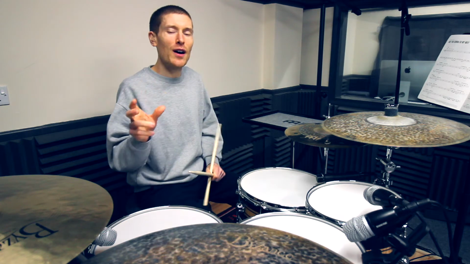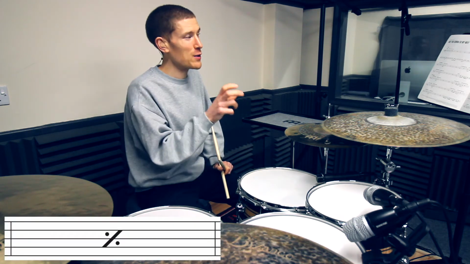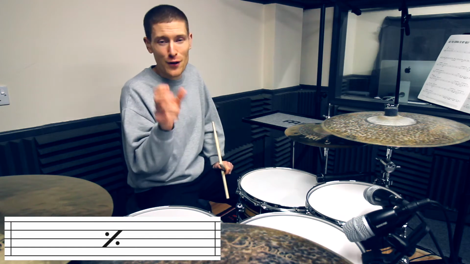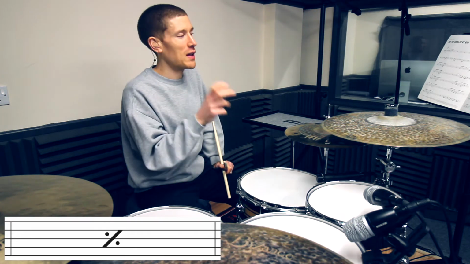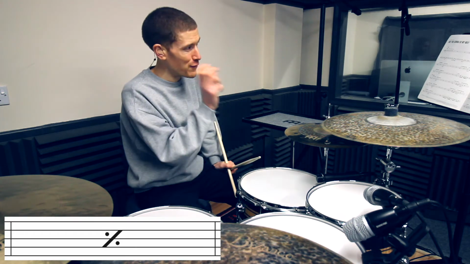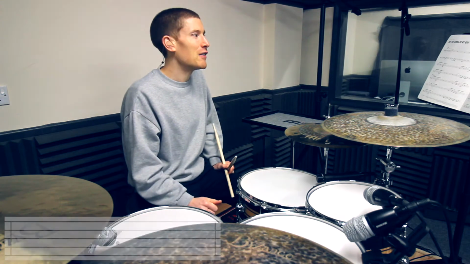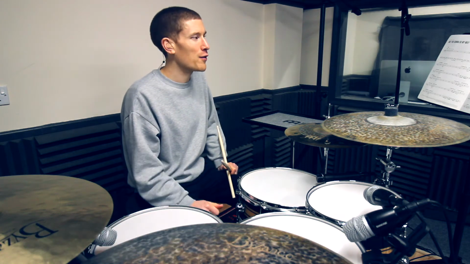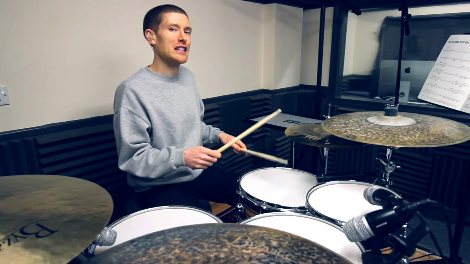Then in the second bar you've got a 1 bar repeat, so you just repeat what you just played in the previous bar, and in the third bar you've also got a 1 bar repeat, so we play the same bar again. So you play that first bar 3 times, and then in the fourth bar, the final bar of line 1, we've got the flams on the downbeats again.